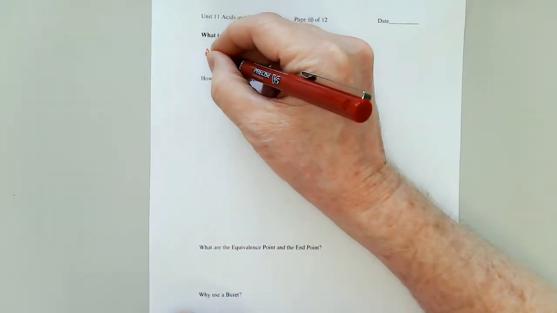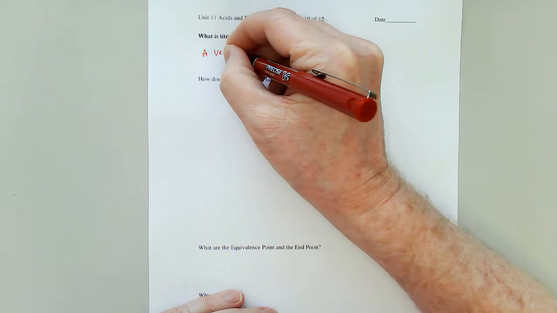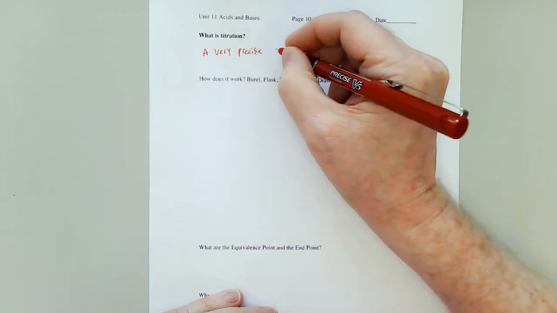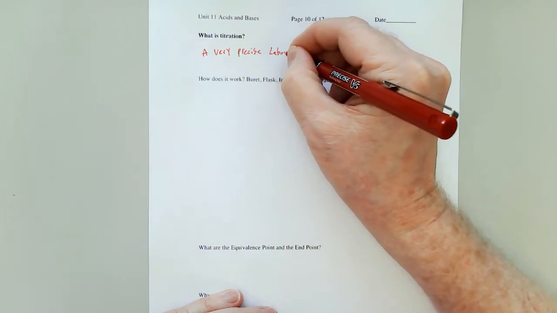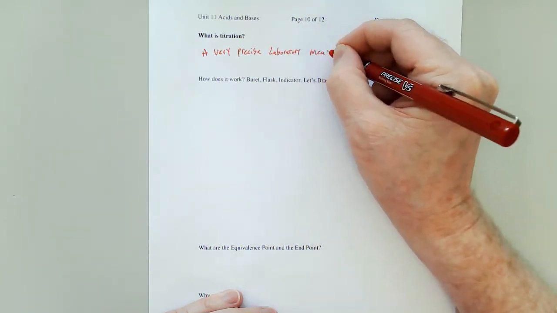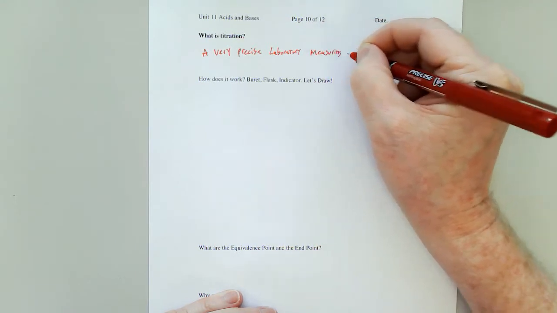Let's just say a very precise laboratory measuring technique.